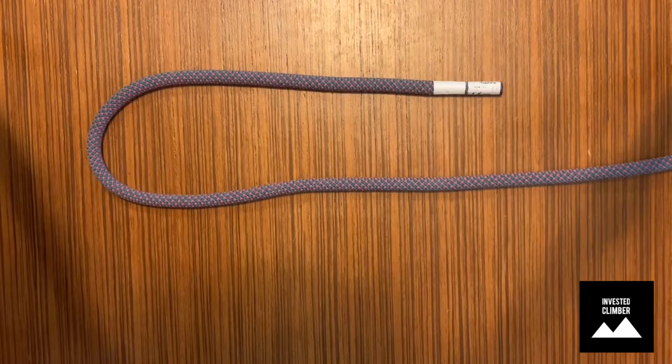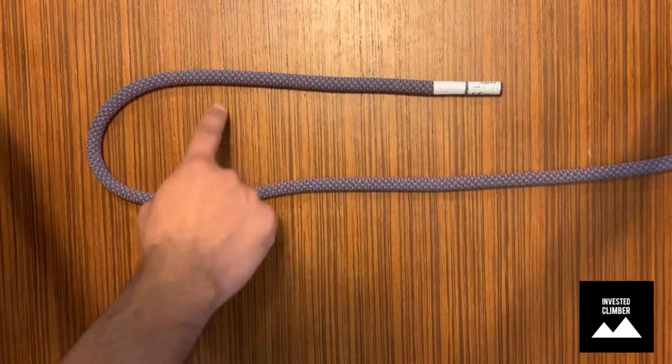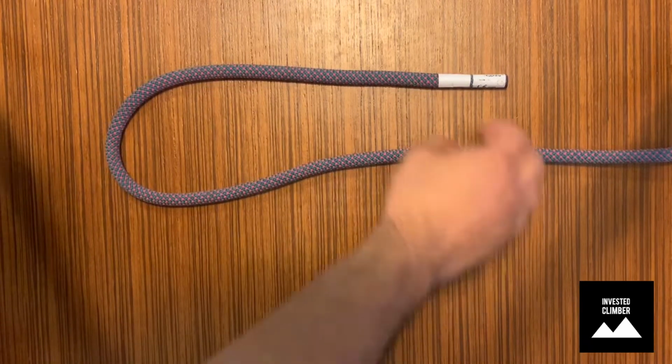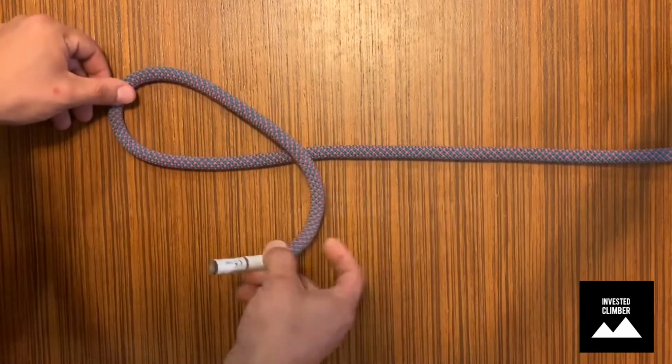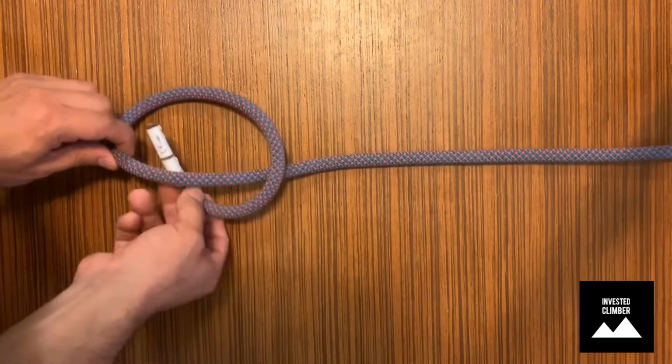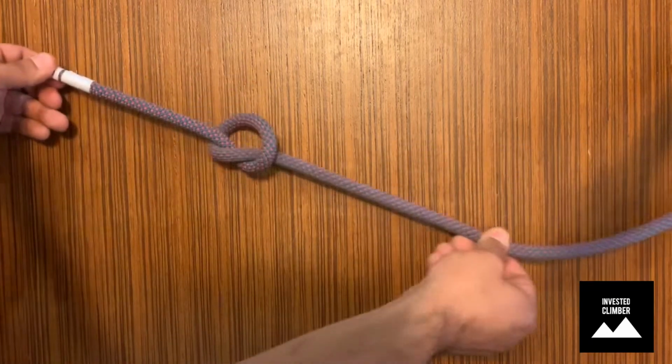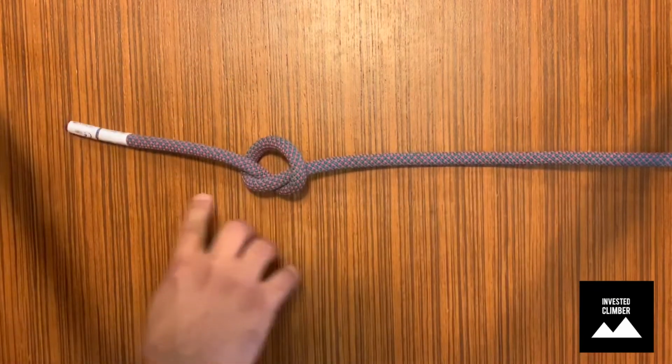All knots need a tail or a bight of rope to pass through a loop. So if this is our working end and this is our standing end, we create a loop, and then our working end will pass through the loop. And there we have our first knot.